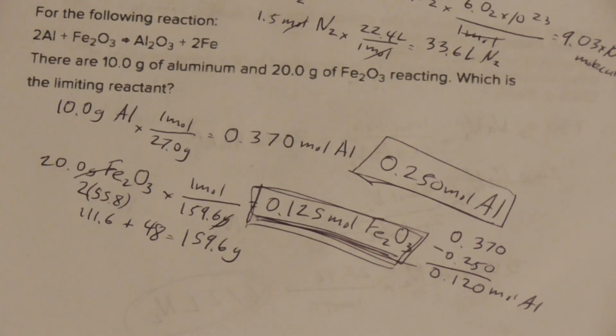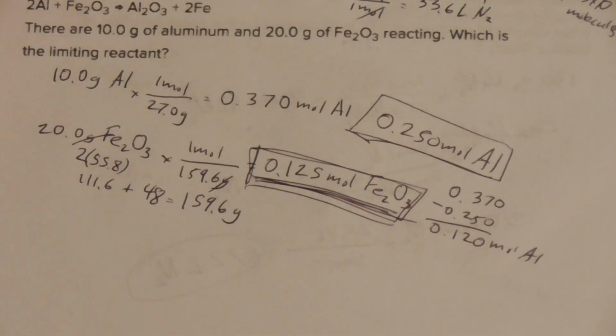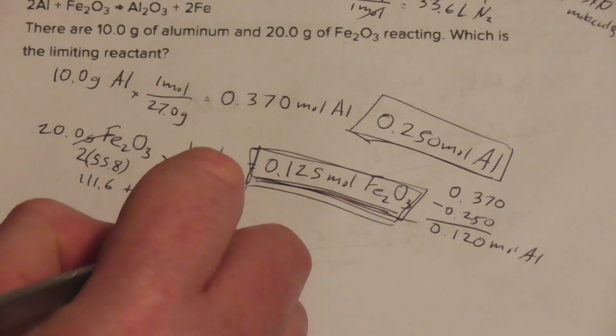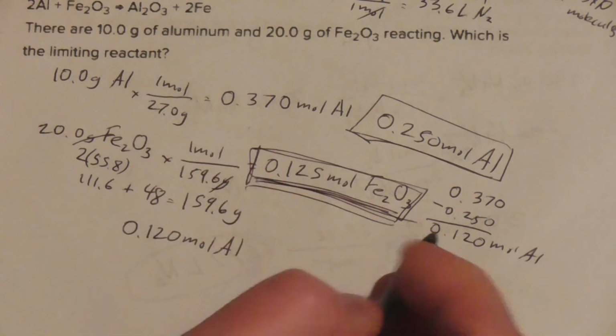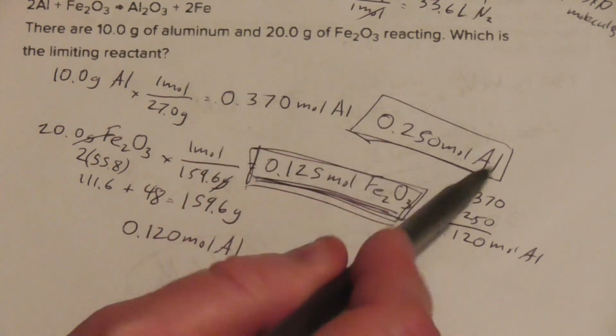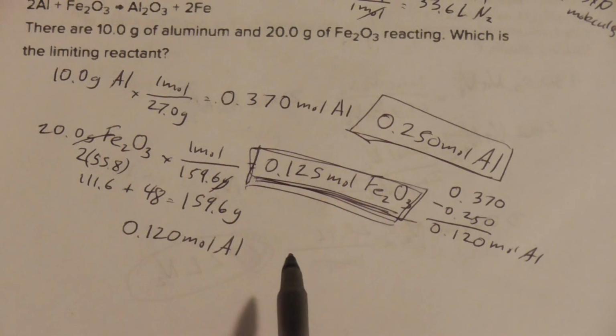So if there were a question like how much aluminum is left over at the end of this reaction, I would know that it's 0.120 moles of aluminum because that's my excess. I had this much aluminum. I only needed this much. Whatever is above this amount is left over.